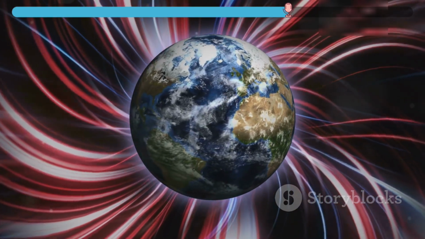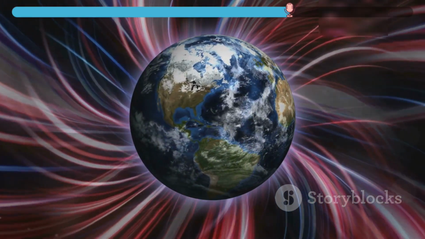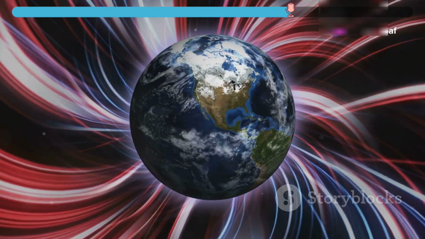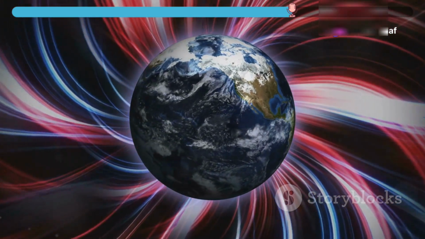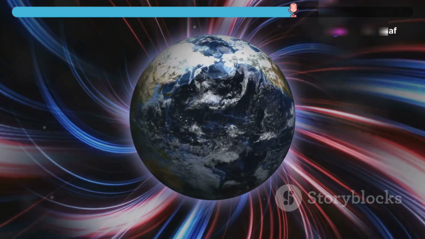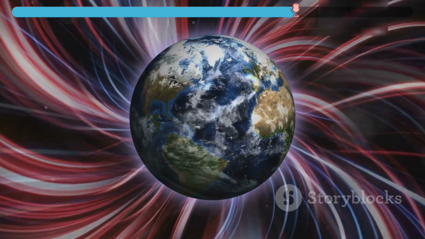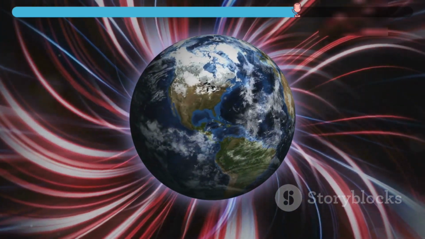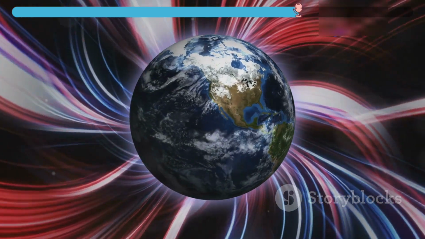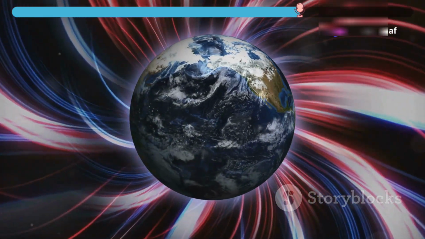Earth's magnetic field is another fascinating application of Gauss's law for magnetism. It protects our planet from harmful solar radiation and plays a crucial role in navigation for both humans and animals. The magnetic field lines around Earth form a protective shield, deflecting charged particles from the sun and creating phenomena like the auroras near the poles.